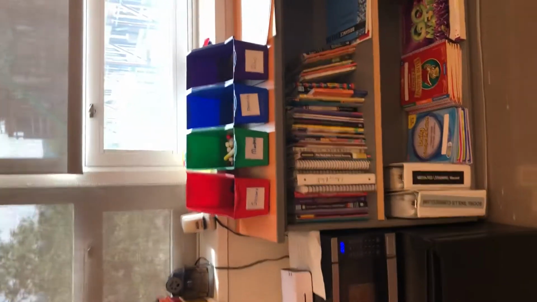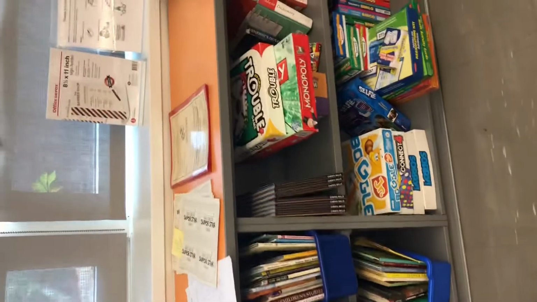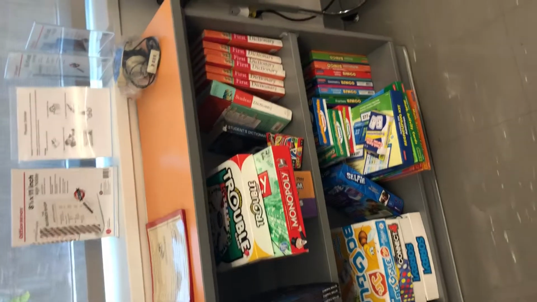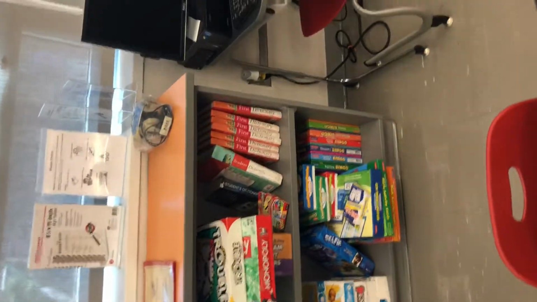Of course, I have things marked as far as materials, books and supplies, library, a game center for socialization where the kids can play.